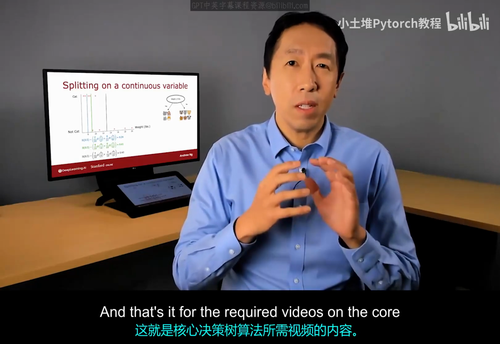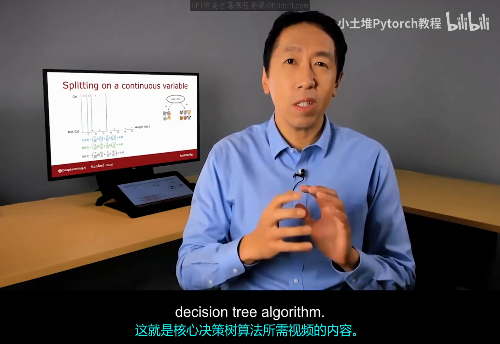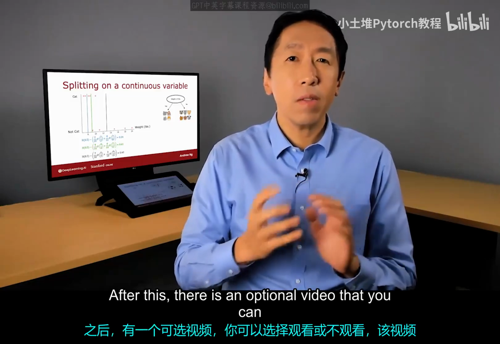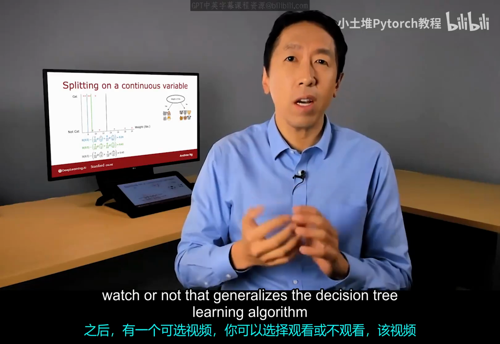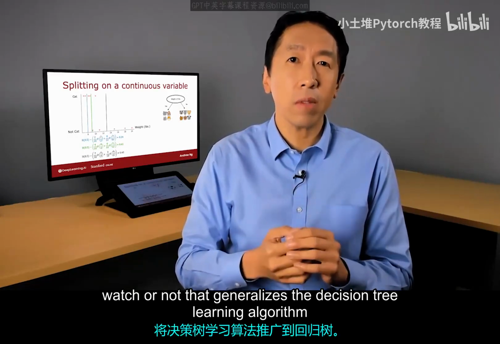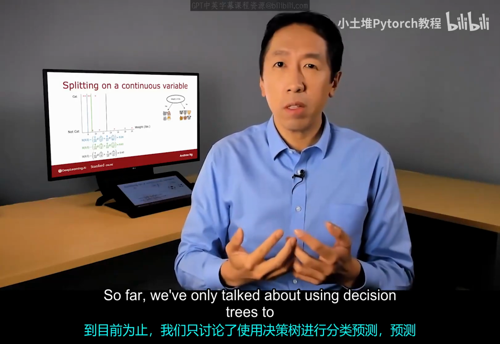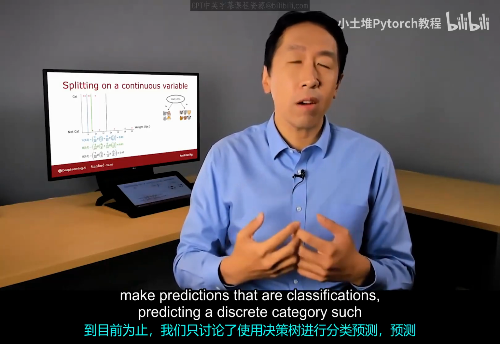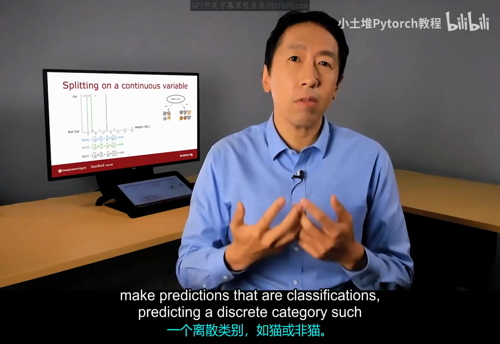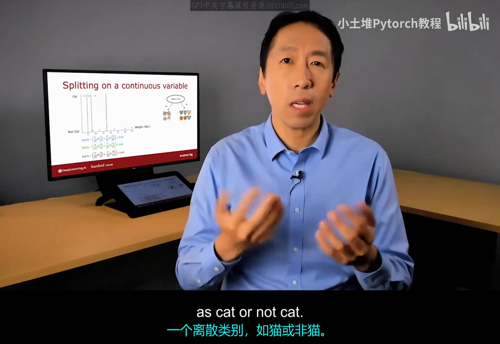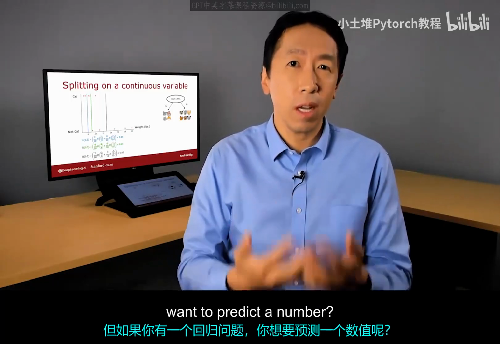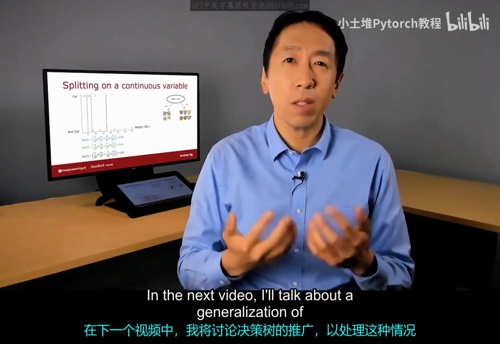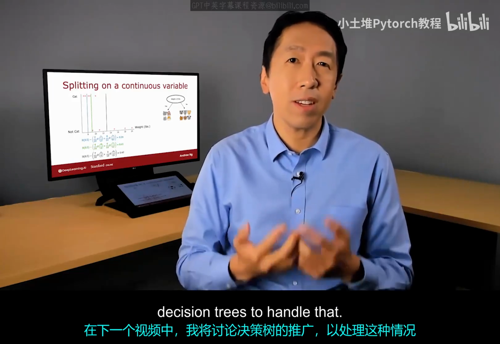And that's it for the required videos on the core decision tree algorithm. After this, there is an optional video you can watch or not that generalizes the decision tree learning algorithm to regression trees. So far, we've only talked about using decision trees to make predictions that are classifications, predicting a discrete category such as cat or not cat. But what if you have a regression problem where you want to predict a number? In the next video, I'll talk about a generalization of decision trees to handle that.